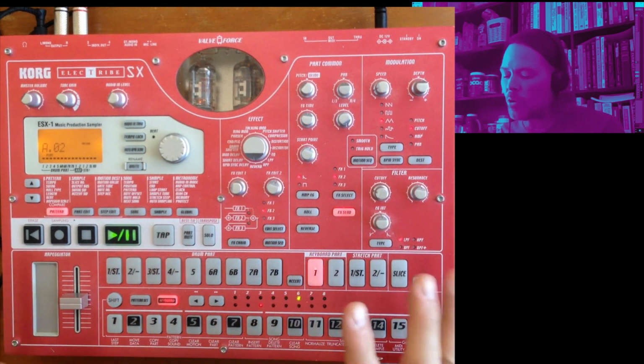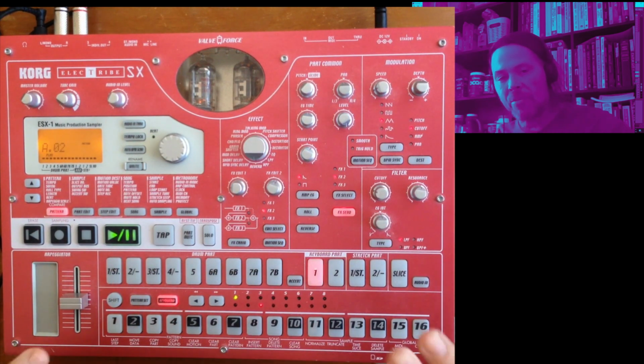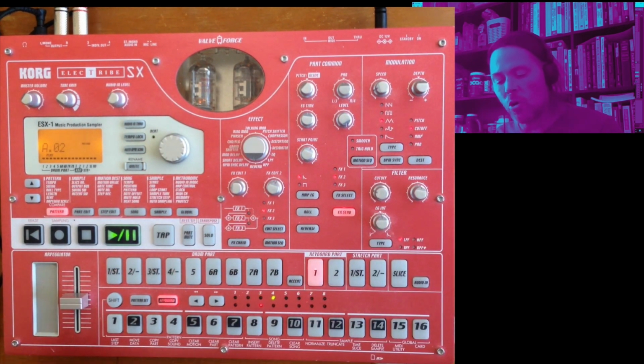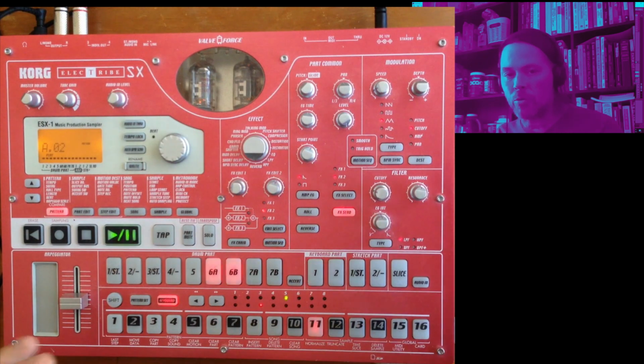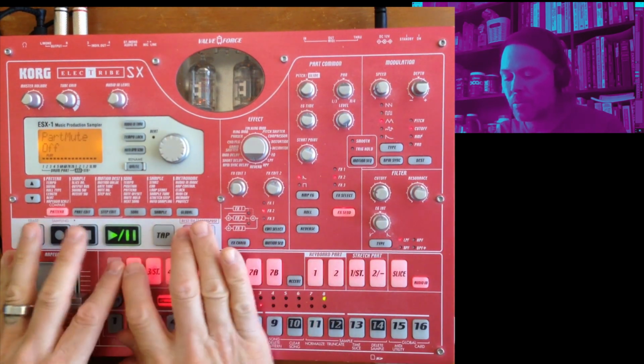One of the things that the Korg ESX and EMX does that some people are not aware of is that right now I'm in the saved state of this pattern. If I hold down Shift and press pattern, it will revert to this state no matter what I've done. Let me show you what I mean.